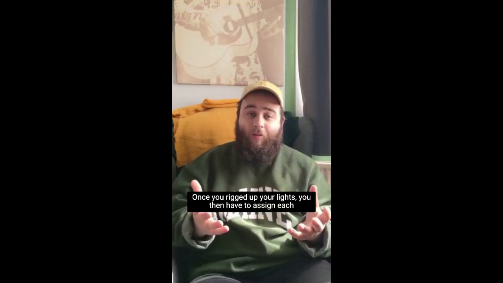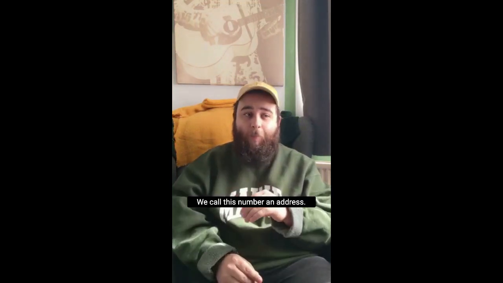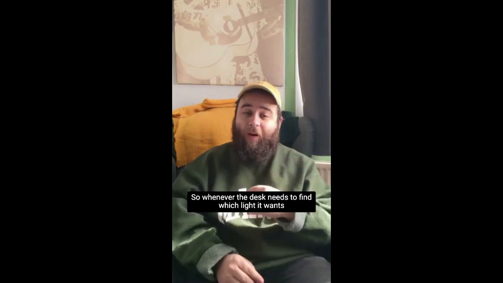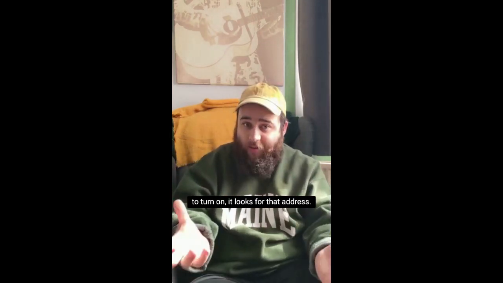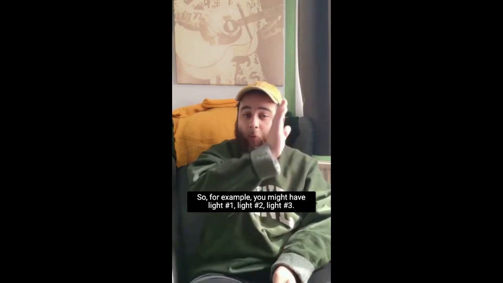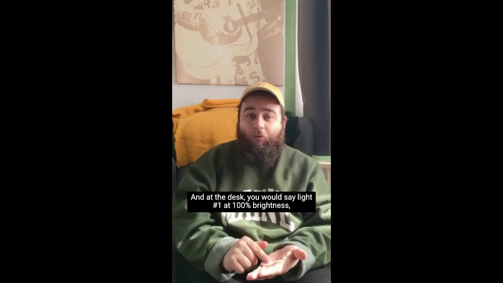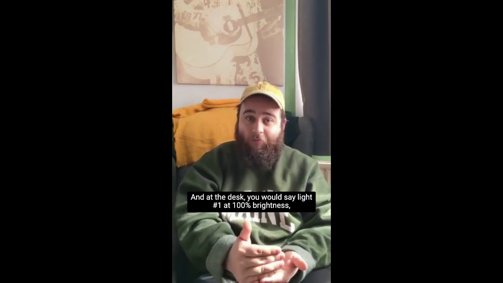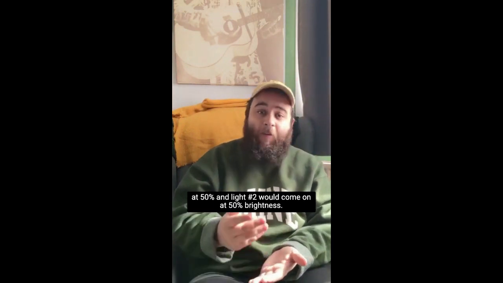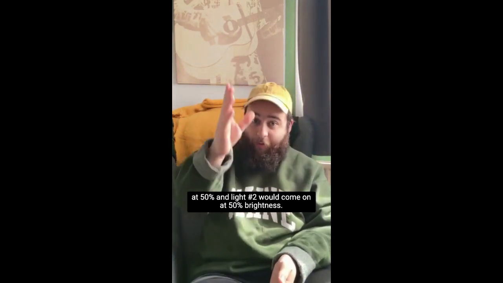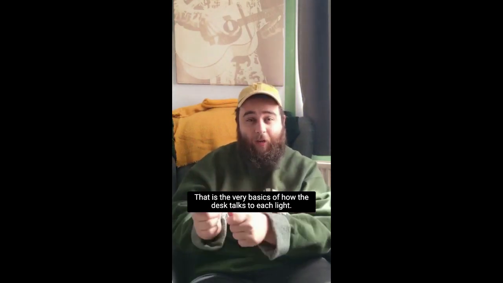Once you've rigged up your lights, you then have to assign each light a number. We call this number an address. So whenever the desk needs to find which light it wants to turn on, it looks for that address. For example, you might have light 1, light 2, light 3. And at the desk, you would say light 1 at 100% brightness, and then light 1 would turn on. Then you could go light 2 at 50%, and light 2 would come on at 50% brightness. That is the very basics of how the desk talks to each light.